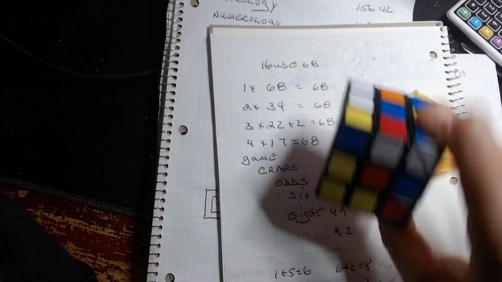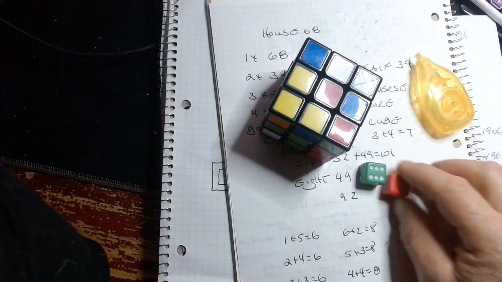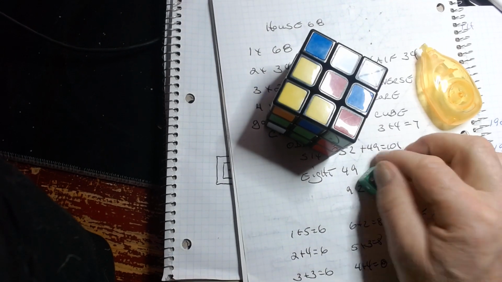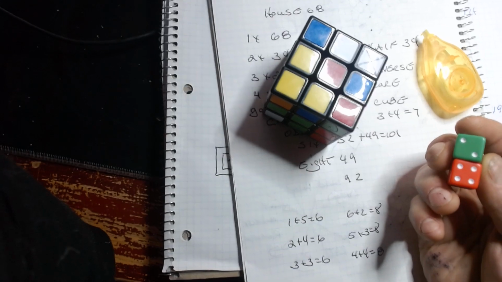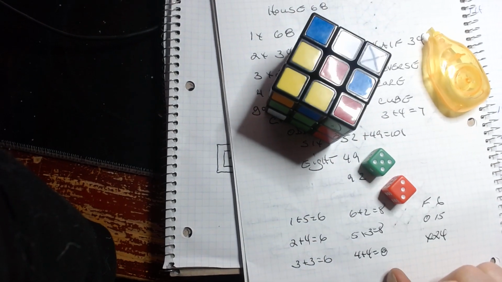Let's keep this short. Here's a Rubik's Cube. Here are two dice cubes. The reverse of the dice cubes are all 7. 6 and 1, 7. 1 and 6, 7. 5 and 3, 8, will be 4 and 2, 6. The reason for that is 5 and 2 is 7. 3 and 4 is 7.